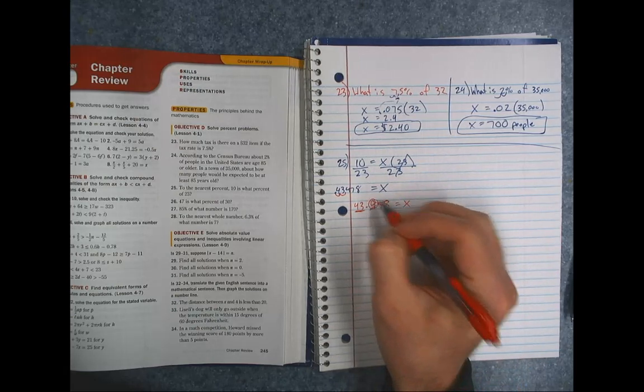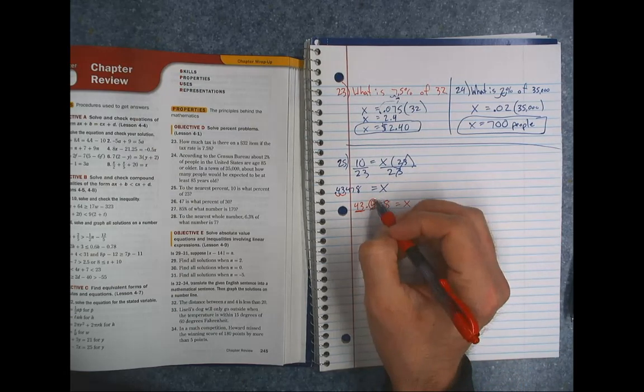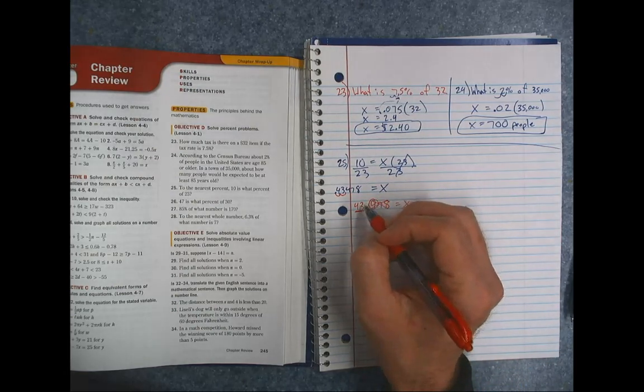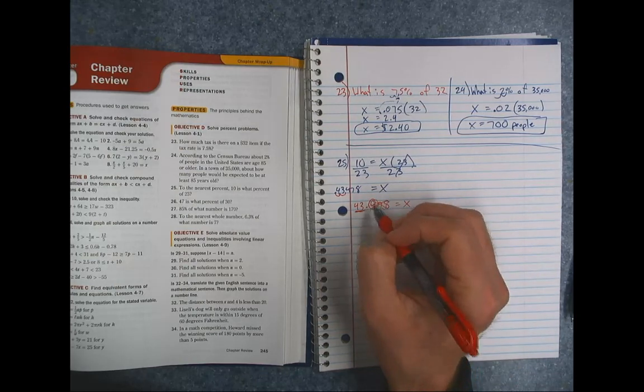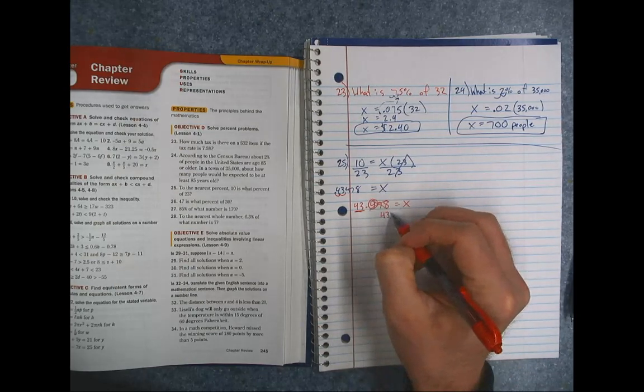Rounding is all based on the first number that you drop off. So we're dropping off this number. If it was a 5 or higher, we would say 44%. But since it's a 4, this will stay 43%.